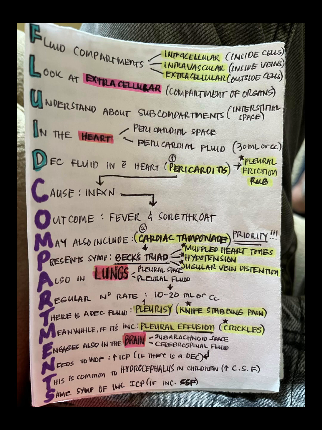These are the components of or compartment of organs. Understand about subcompartments. Ito yung interstitial spaces. Kasama dyan si heart. Ang spaces sa heart, we have pericardial space and pericardial fluid. Pericardial fluid normal value is 30 ml or 30 cc. A condition wherein there is a decrease of fluid in the heart is called pericarditis. Signs and symptoms of pericarditis is pleural friction rub. Pericarditis, the cause of it is infection. The outcome of the infection is obviously fever and sore throat.